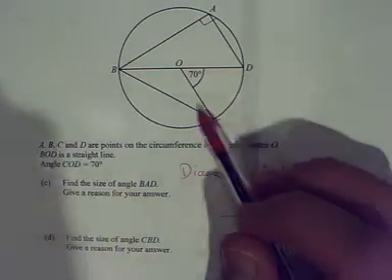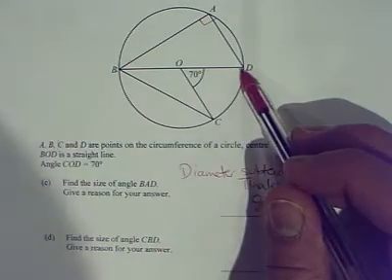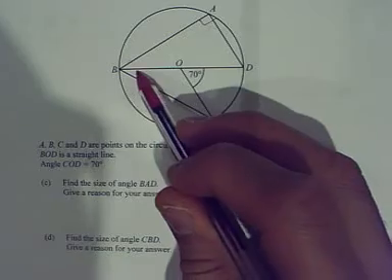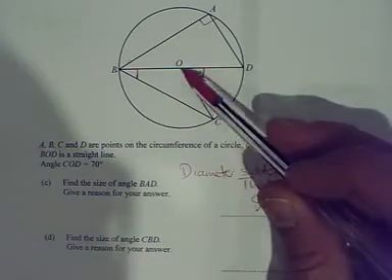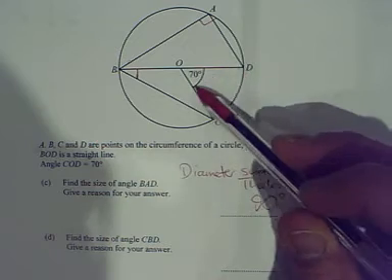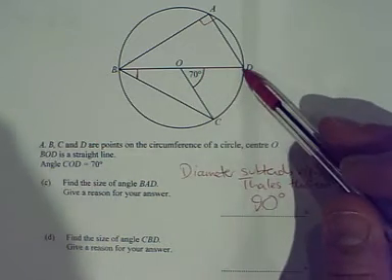CBD is the angle from C to B to D. Now, you'll notice that this is what we call subtending an angle at the circumference here. You'll notice that C and D make an angle at the center also. So C and D subtend an angle at the center, and they subtend an angle at the circumference.